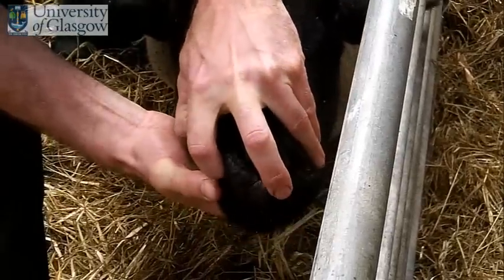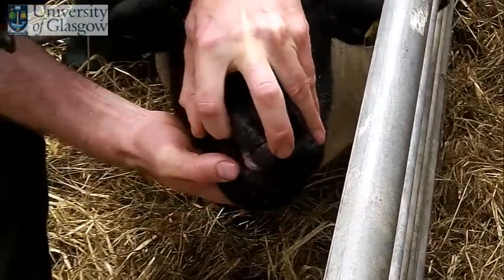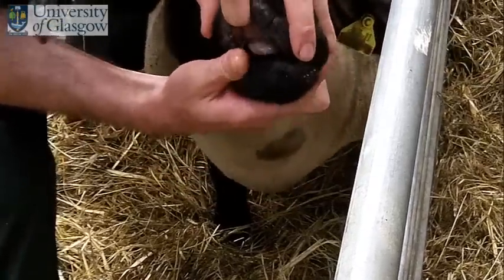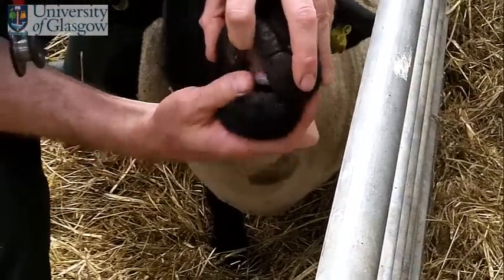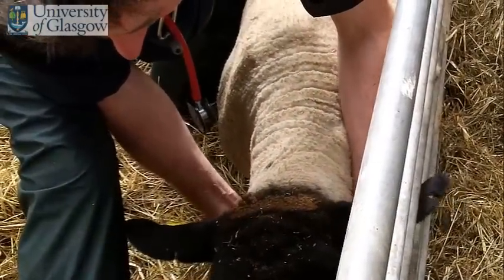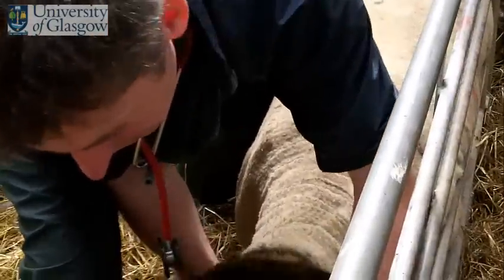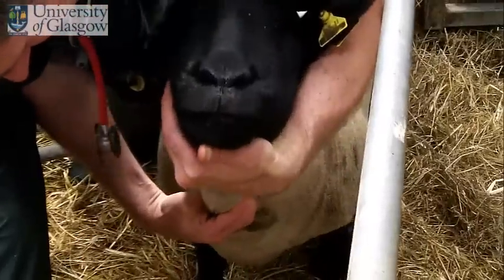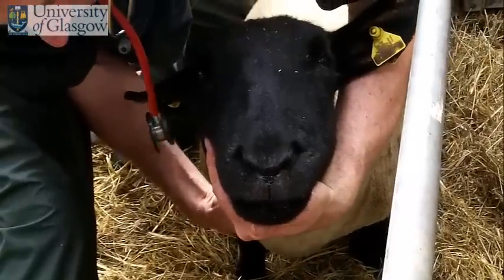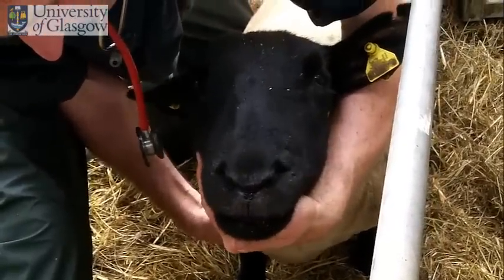When we look in the mouth, we're not so interested in capillary refill time. What we're interested in with respect to the respiratory system is the colour of the mucous membranes. You can pinch the trachea to see whether they cough or not. Just doing that by grabbing. And our sheep is not coughing, which is normal.